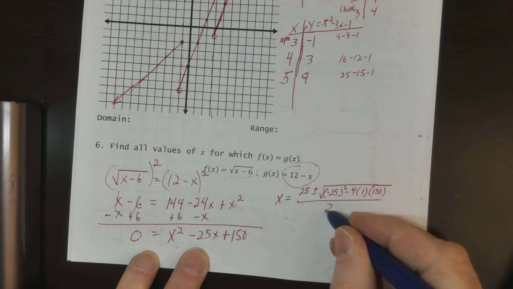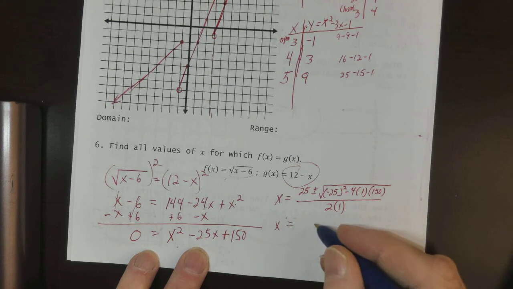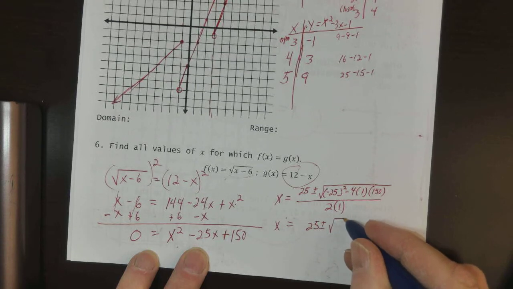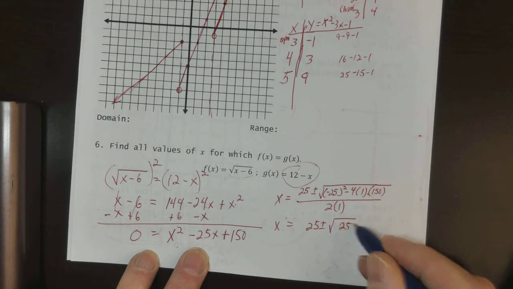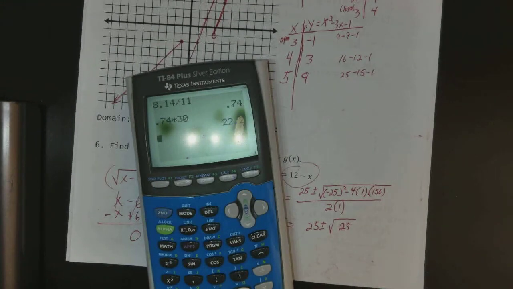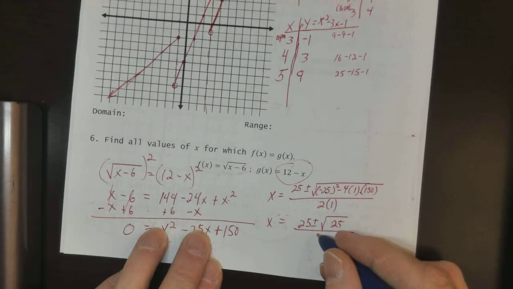All of that over to a. Actually, I think it might have factored if we'd tried a little harder. So it's 25 plus or minus square root of... I think that's 625 and that's 600. I think that's 25 there. I am going to check though. So negative 25 squared minus 4 times 1 times 150 is 25. All right, that would have factored. I just didn't look for it hard enough.